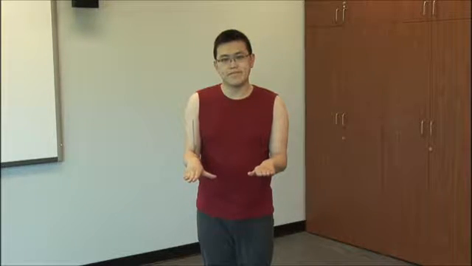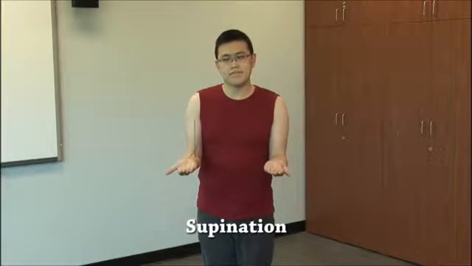From the neutral position, have the patient turn the palm up. This is supination, normally 85 to 90 degrees. Pronation and supination occur at the proximal and distal radioulnar articulations. The humeroradial joint also allows the radius to rotate on its axis during these movements.